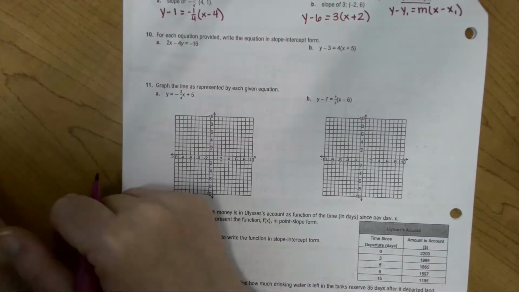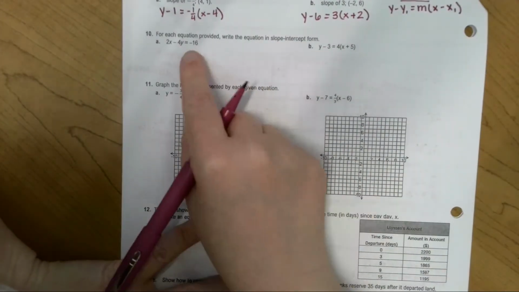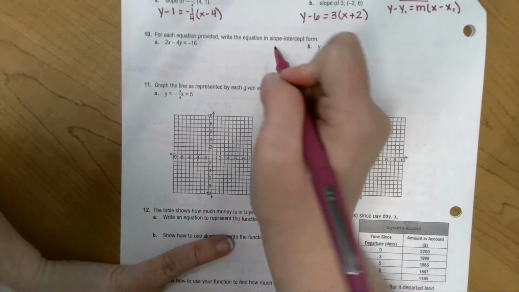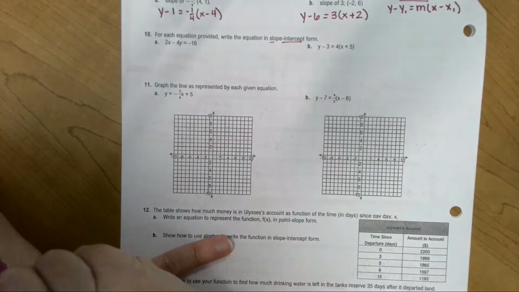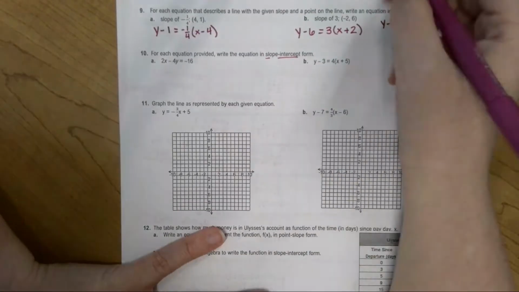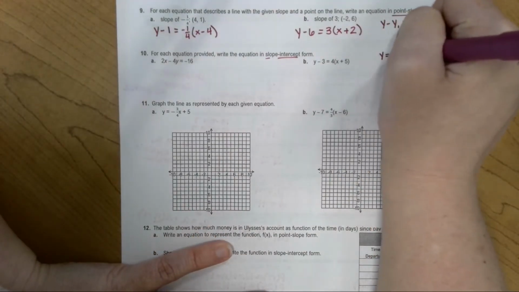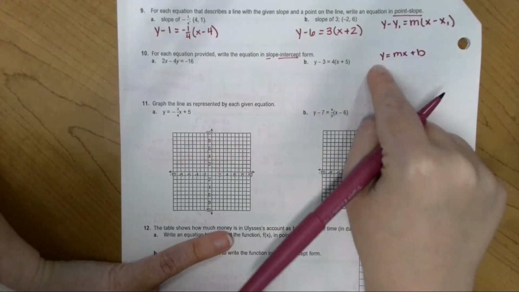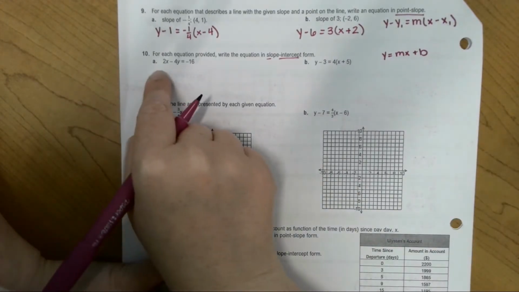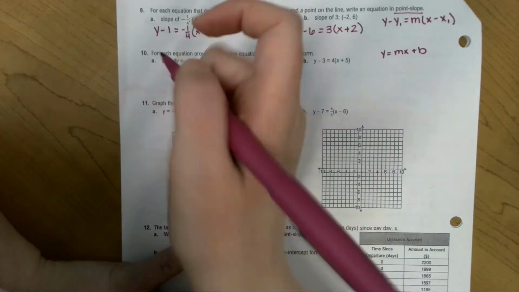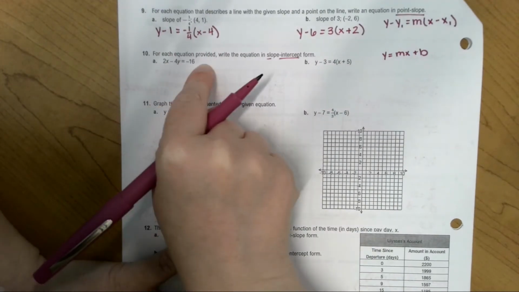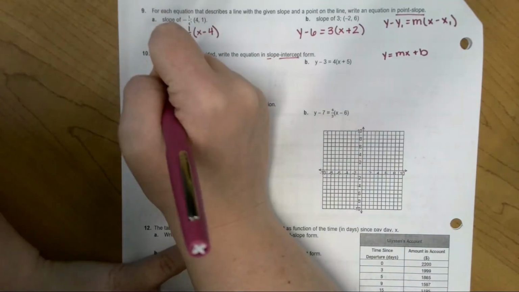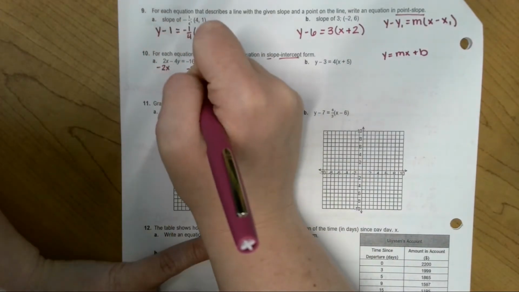Okay, number 10. Now we want to take some equations that are in standard and point-slope form and write them in slope-intercept form. Slope-intercept form, again, we want as y equals mx plus b, which means we want the letter y by itself. So I need to get the y by itself. The first thing I'm going to do is move the 2x to the right side, so we're going to subtract 2x.